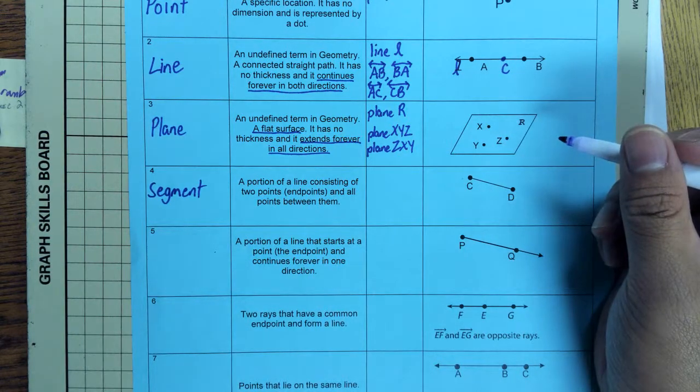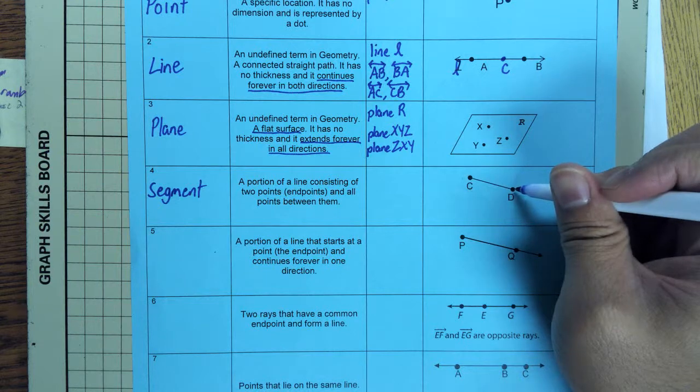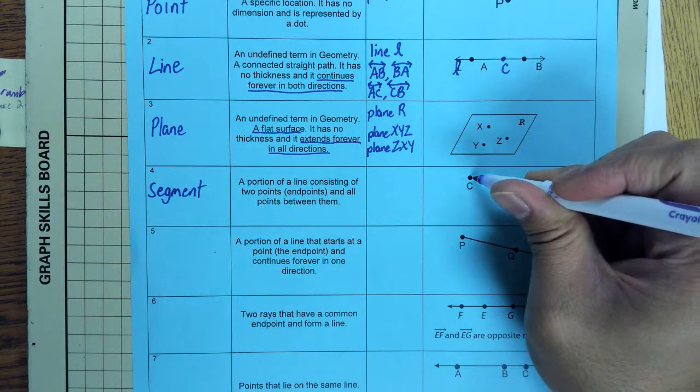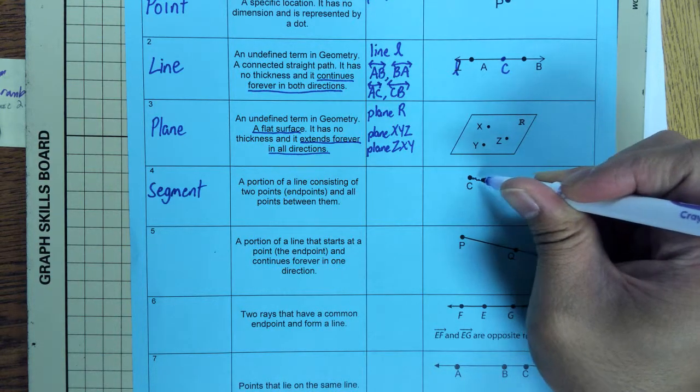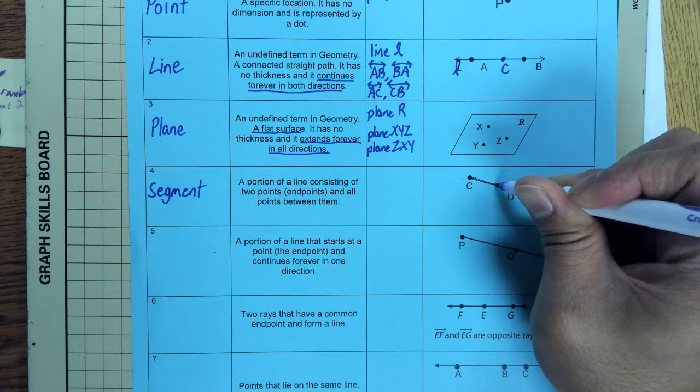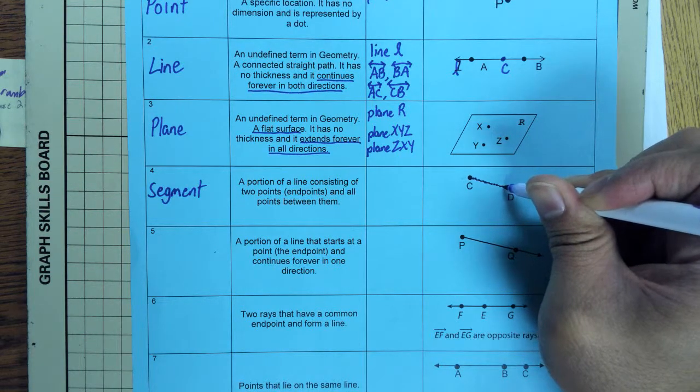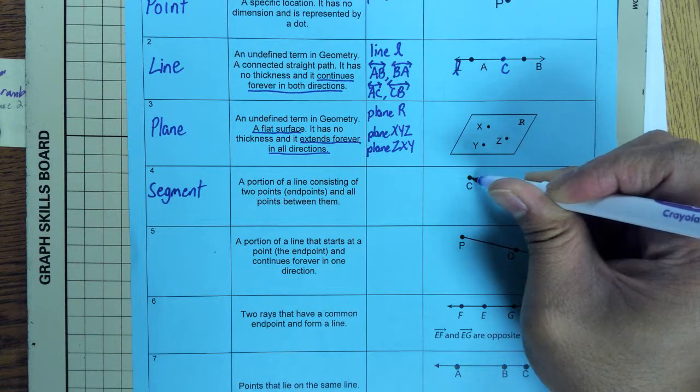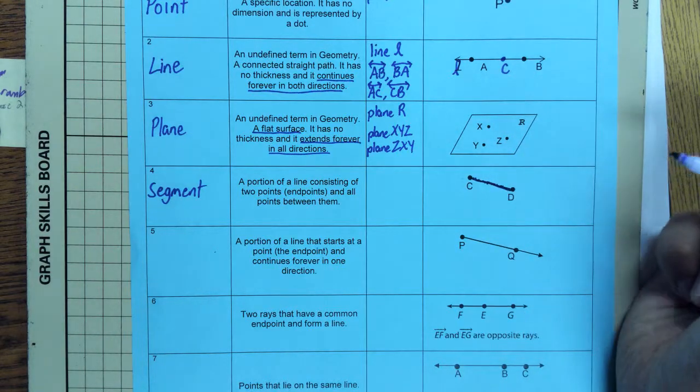What it means by all the points in between them is, here's C, here's D. If I were to put this point in between C and D, and that point, and that point, and that point, if I were to draw all those points in the middle of C and D, you'd eventually come up with that solid line.